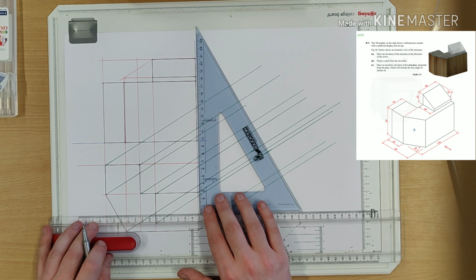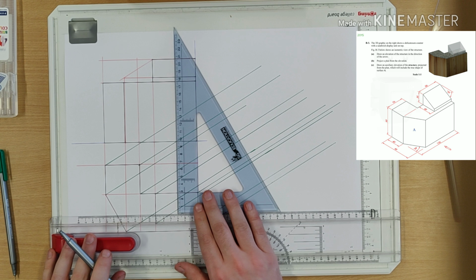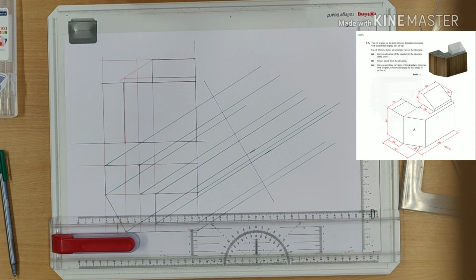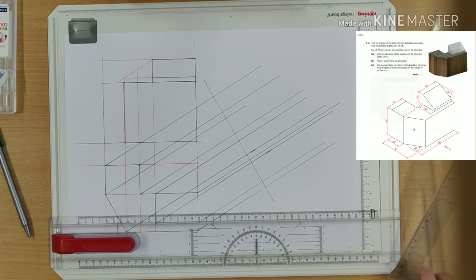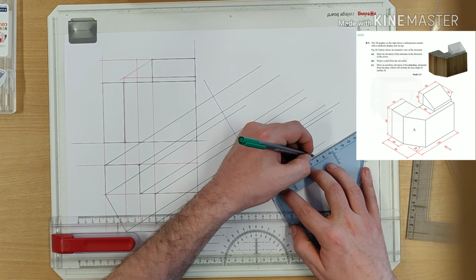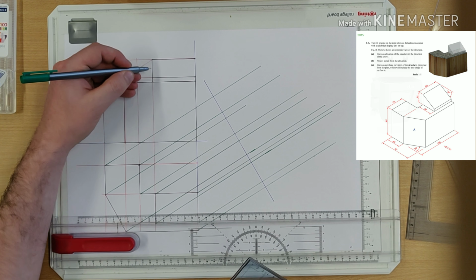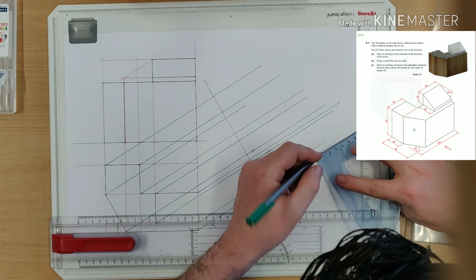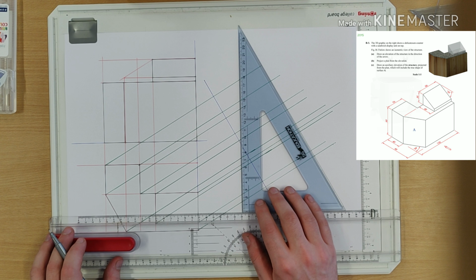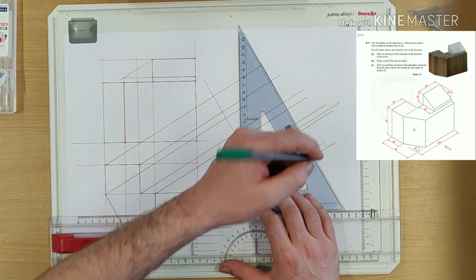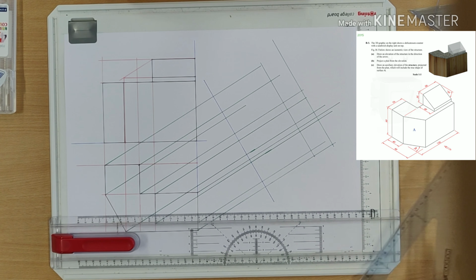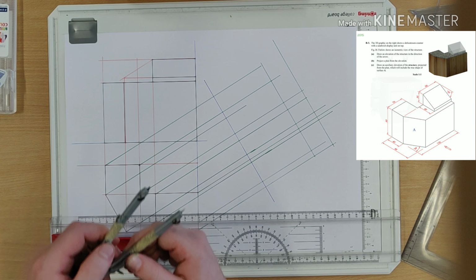Once I have all the lines drawn back perpendicular to the viewing direction, I'm going to set up a new XY line, a new ground line for my auxiliary elevation. Again, the heights are taken from the elevation, so they can be marked off in our auxiliary elevation. Those heights will not change. And they are going to go perpendicular to the lines that we have projected from our plan, or parallel to the new XY line.